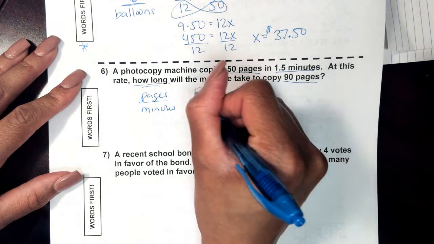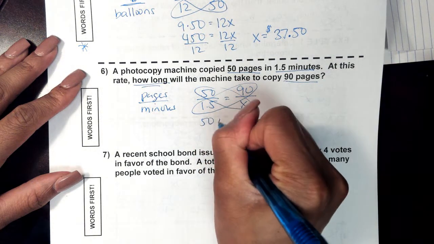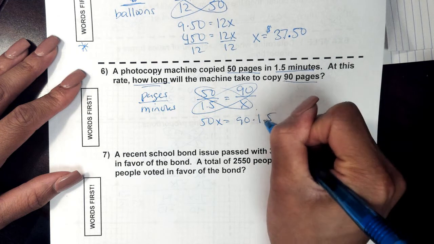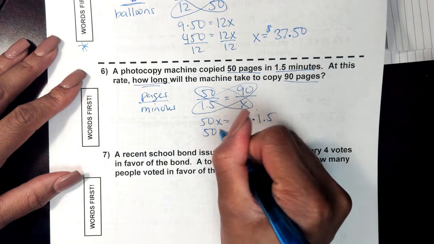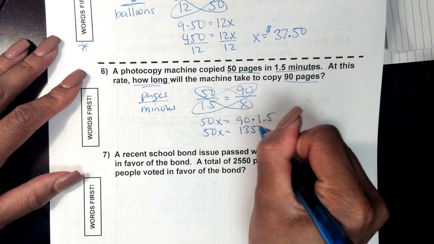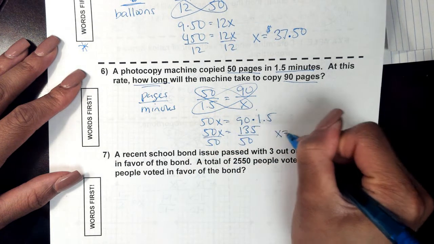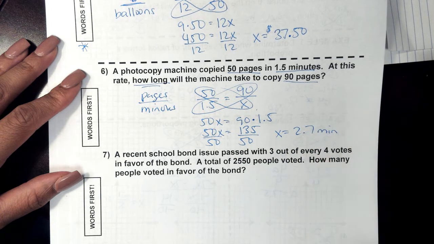So cross multiply. So I have 50x equal to 90 times 1.5. And so I get 50x equal to 135. Divide by 50 on both sides. X equals 2.7 minutes. Alrighty.